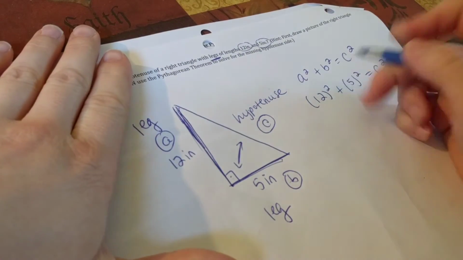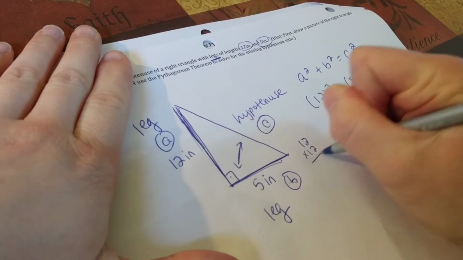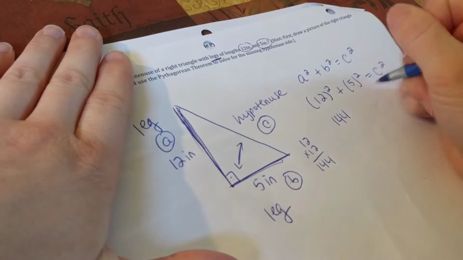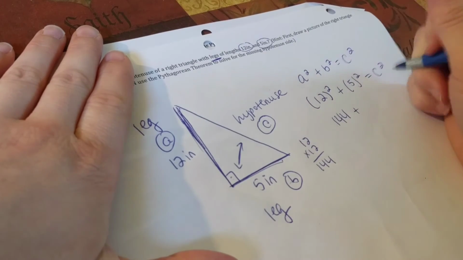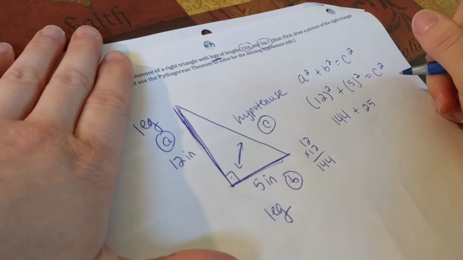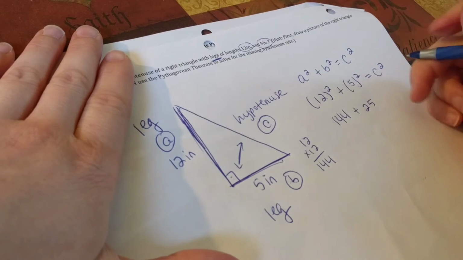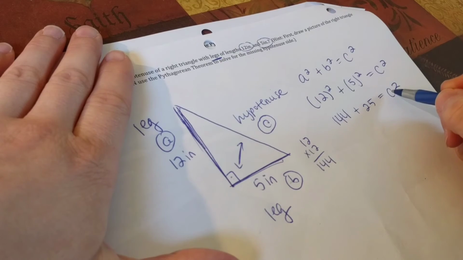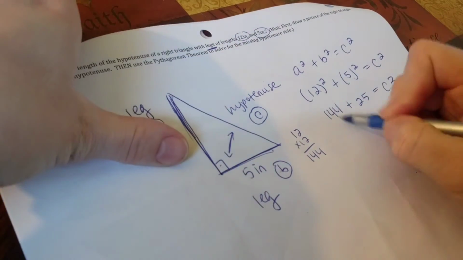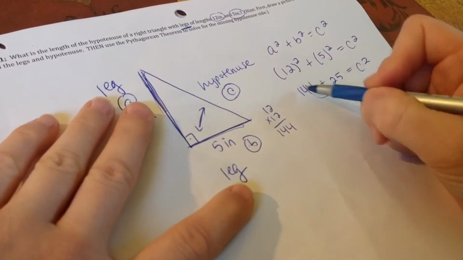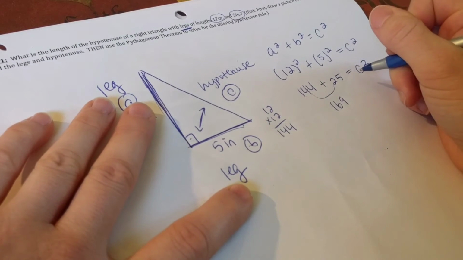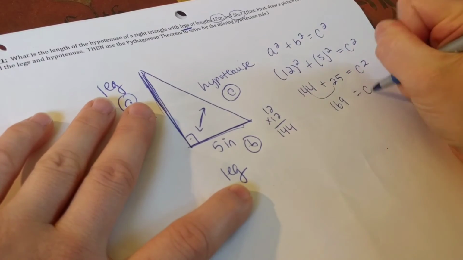All right, so here we have 12 squared, which is 12 times 12, which is 144, plus 5 squared, which we know is 5 times 5, which is 25, equals C squared. Remember, we have to solve for C here. To start, we have two whole numbers, so let's combine them. 144 plus 25 is 169, and it equals C squared.